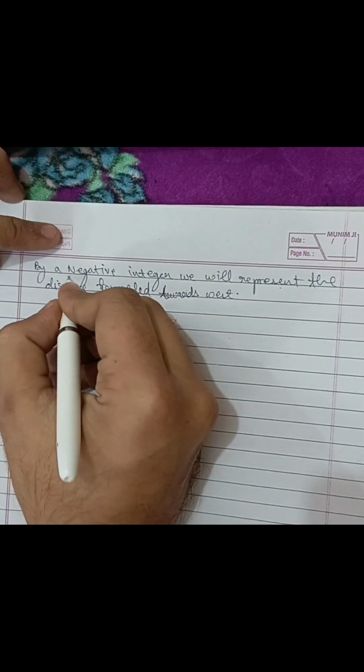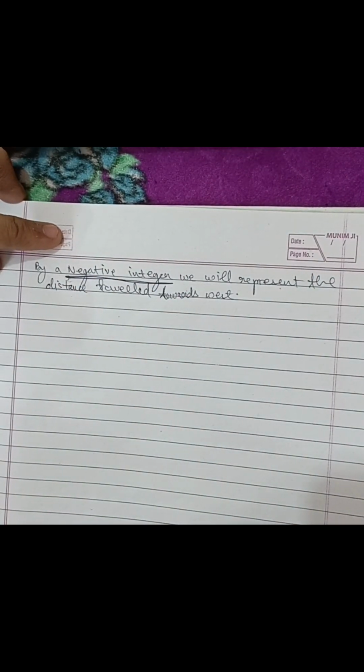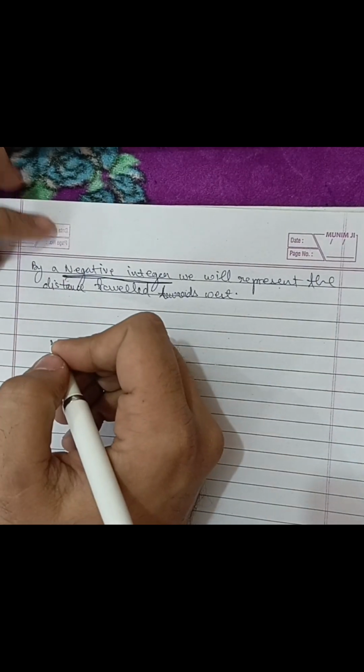First answer is this, by a negative integer. By which integer will you represent her final position from A?